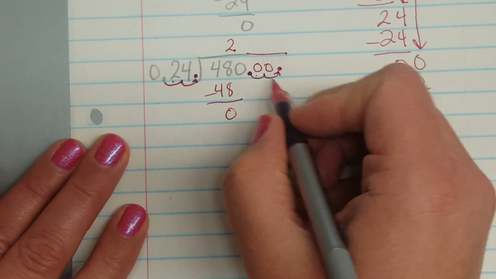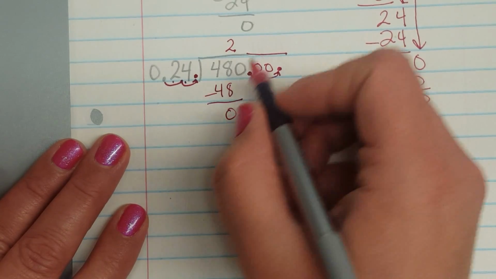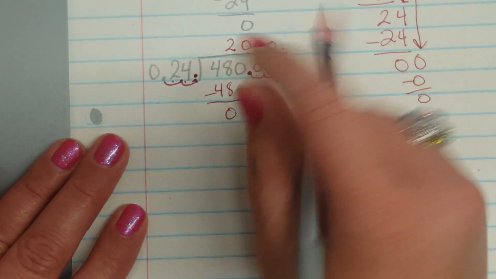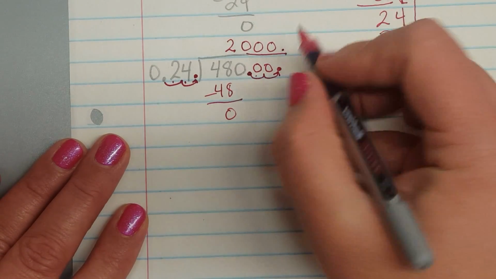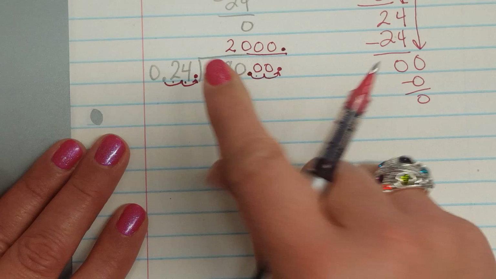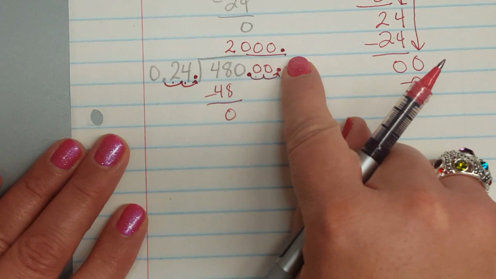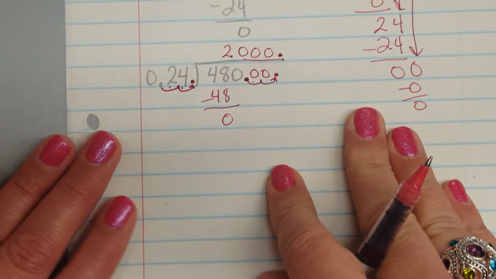All of these zeros, dividing by 24 would be 0, so I'm going to write my zeros up here, and I'm done, and my answer is 2,000. The decimal is kind of important to keep in place. Even if we put it here, we know that we have a whole number, it's fine. If we ever had to add numbers after the decimal, that's what we would do.